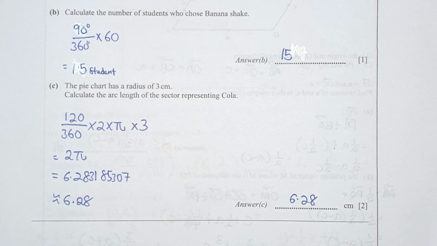As for question C, okay, so calculate the arc length that is represented by cola here. So things to take note is the radius has been given as 3 cm. So 120 divided by 360 times 2 times pi times r will get you 2 pi, and 2 pi will be translated into 6.28 centimeters.